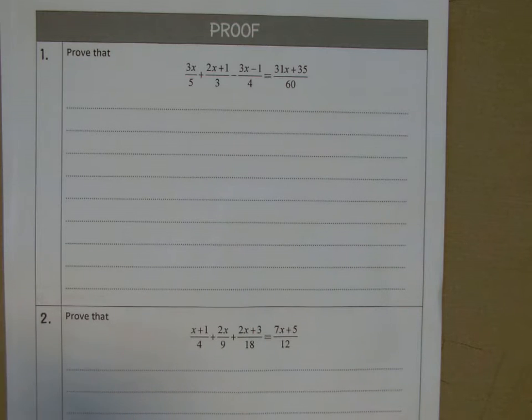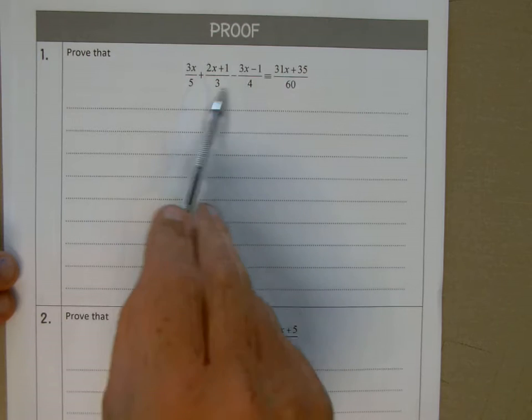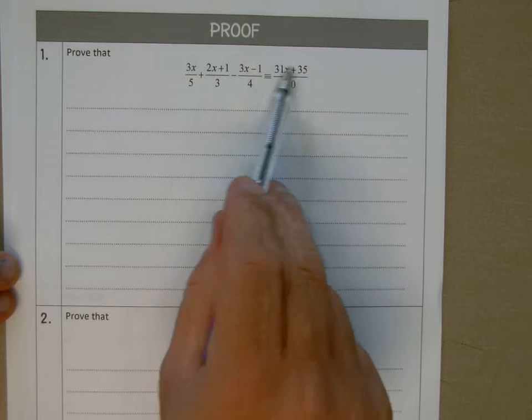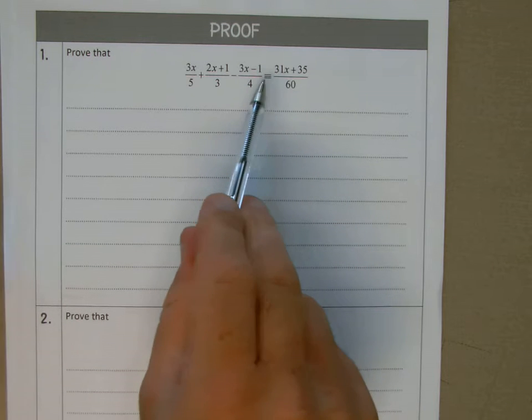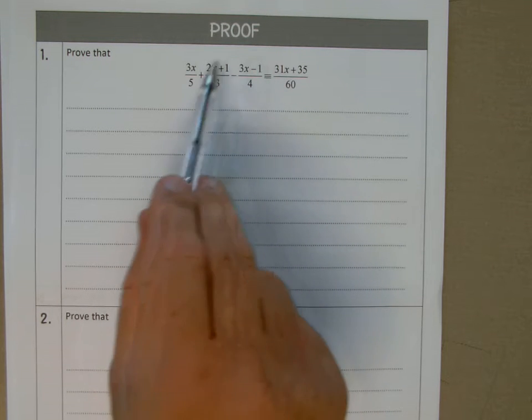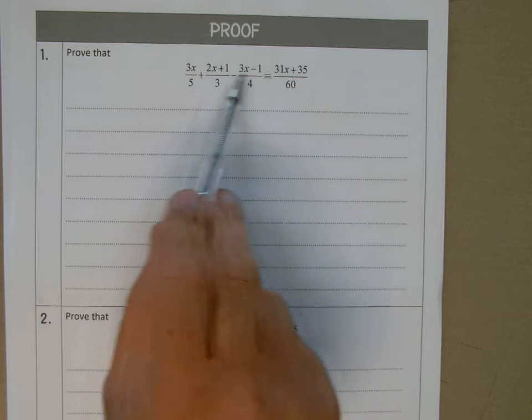Okay, so we're going to prove this, right? We're going to prove that the left-hand side is identical to the right-hand side. That's why we've got three lines here. We're showing that it's identical. So this can actually be expressed like this if we put these fractions together.